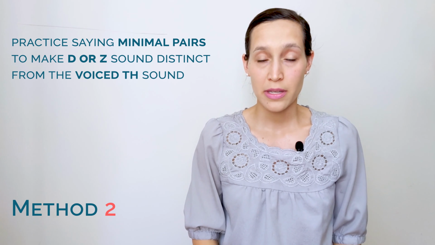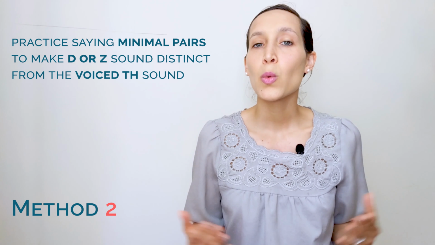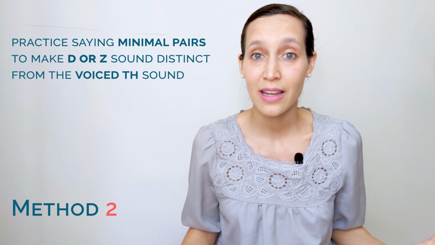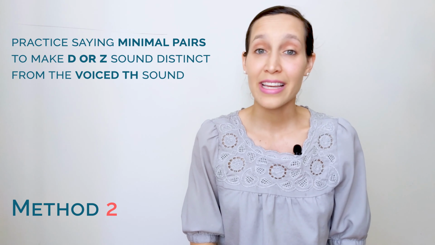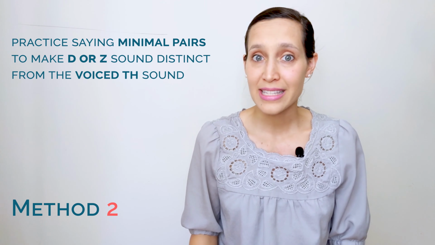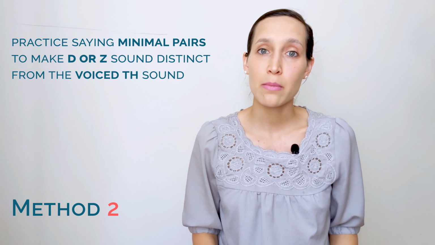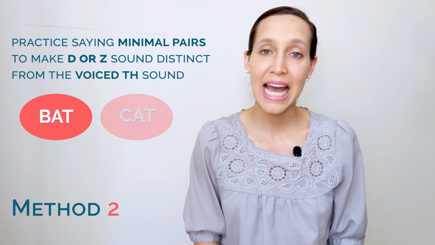For method 2, you're going to use minimal pairs to practice saying this voiced TH sound. What's a minimal pair, you may be asking? A minimal pair is just a set of words that change only in one sound, and by changing that sound, it changes the meaning of the word. So a common example would be bat and cat.